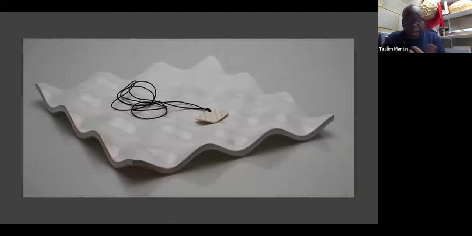Same idea, same file, 2 different scales, one very small in porcelain, a pendant, jewelry, and the other a larger, more architectural, wavy, textured panel.